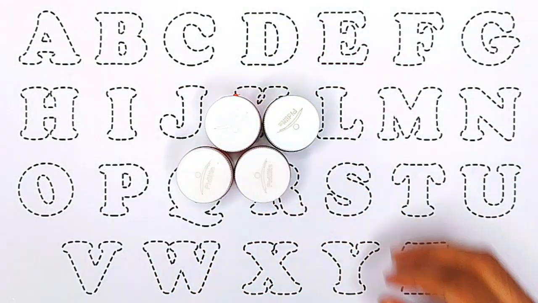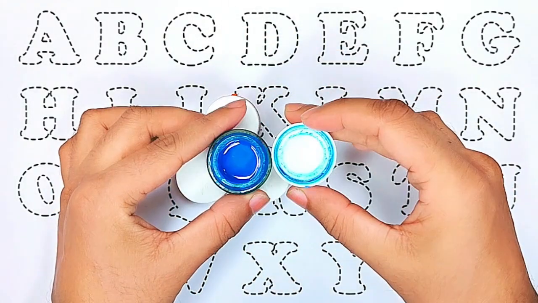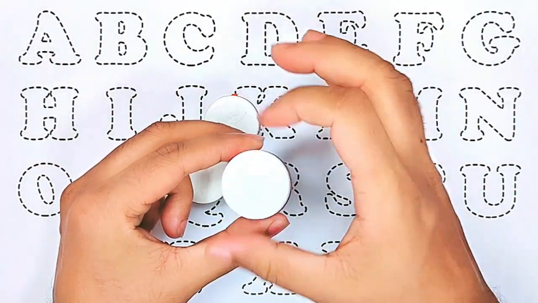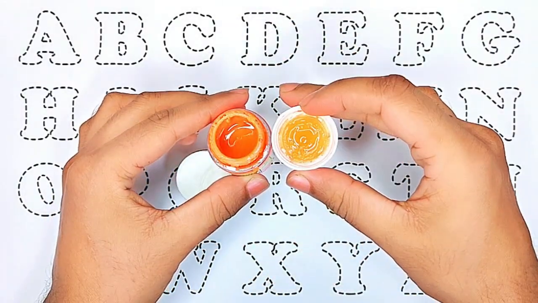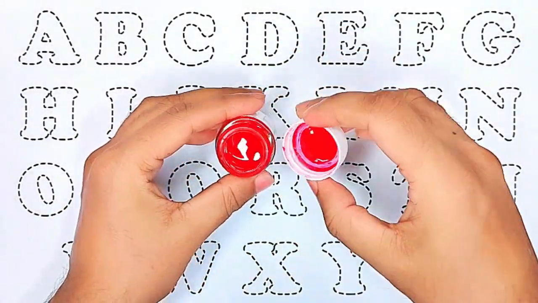Yellow color. Blue color. Pink color. Orange color. Red color.